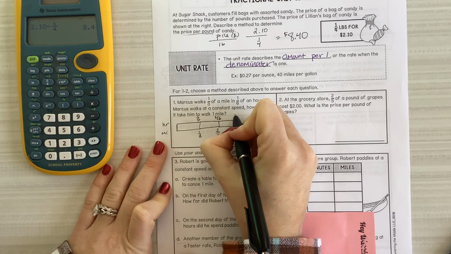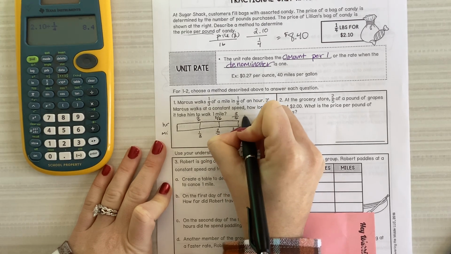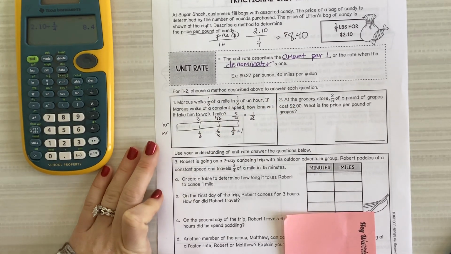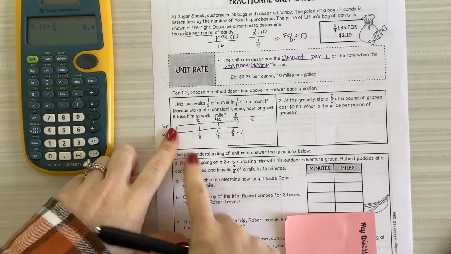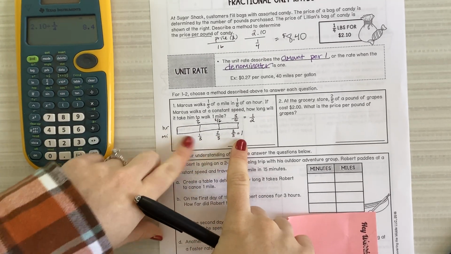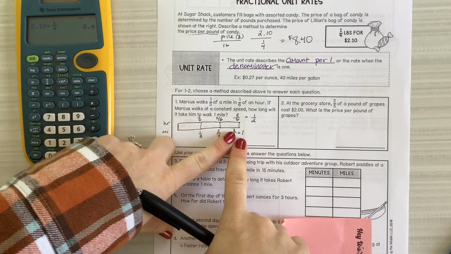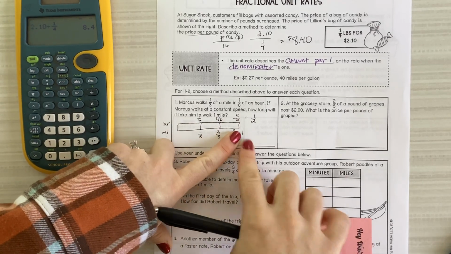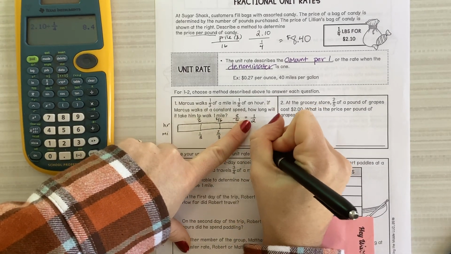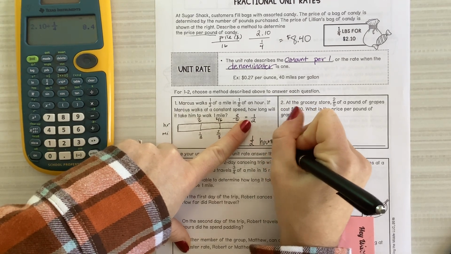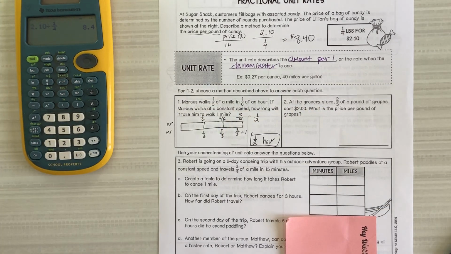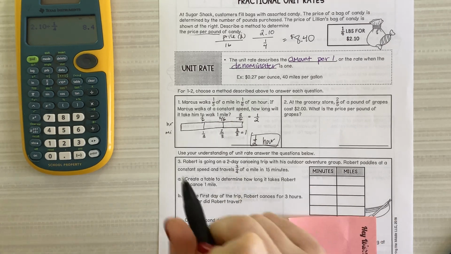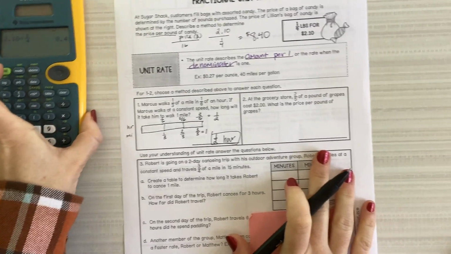Add another 1/6, which is 3/6, or 1/2. So I've gotten to 1 whole mile. It took 3/3 and 3/6. So after 1 mile, it's taken him 1/2 of an hour. So you can draw a tape diagram, kind of plot it out if you need to.